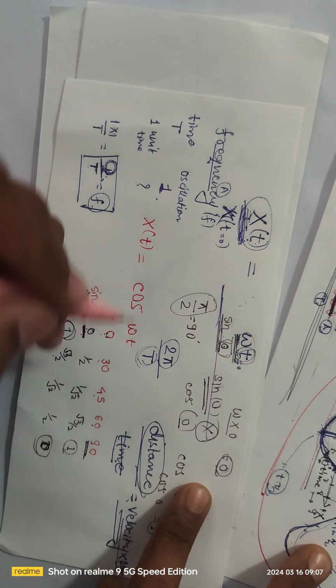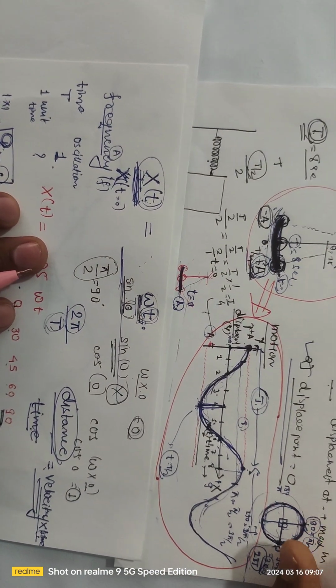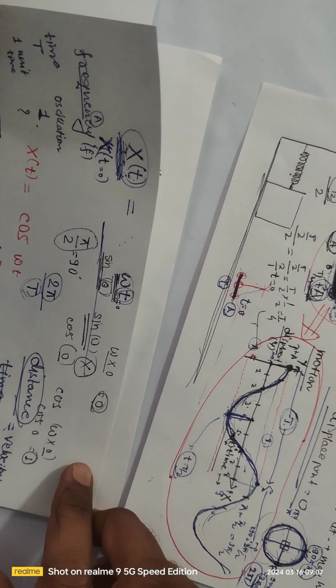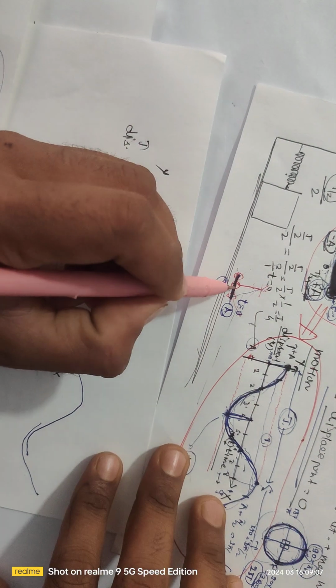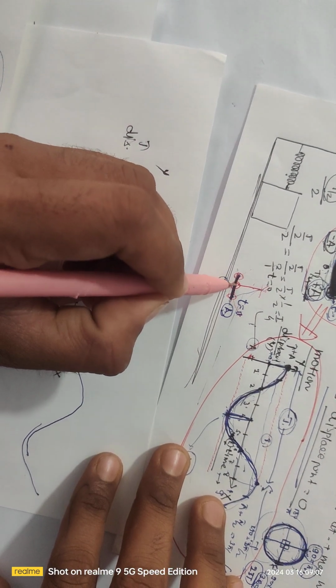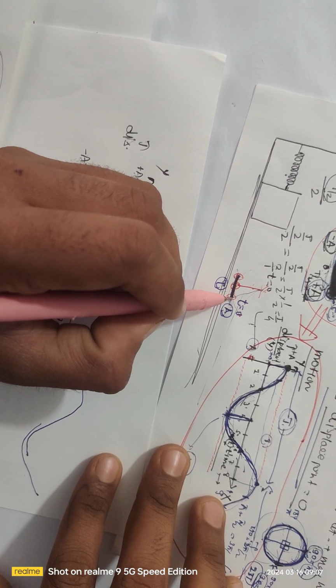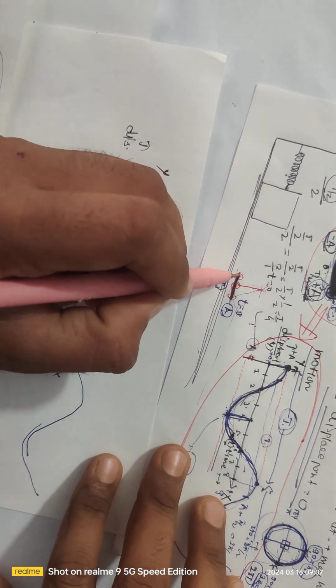Now if I start counting oscillation from the equilibrium position, from here it will go maximum to the right hand side, again come back, again maximum to the left hand side, again come back.